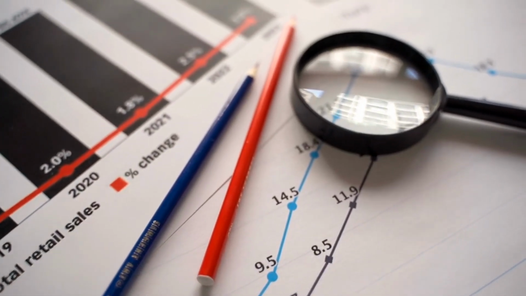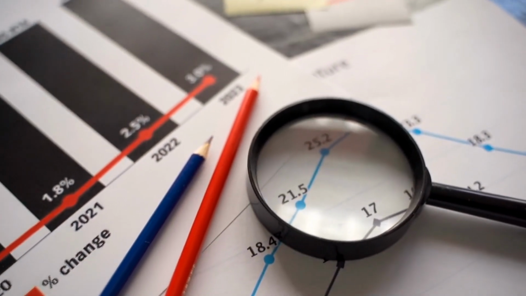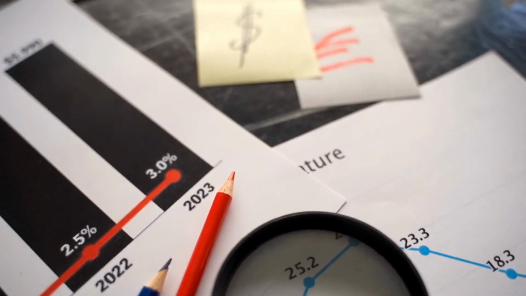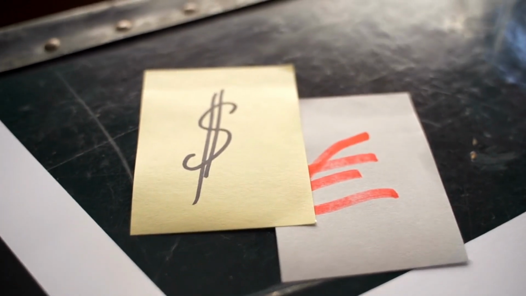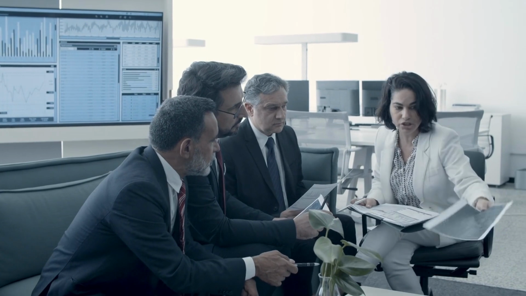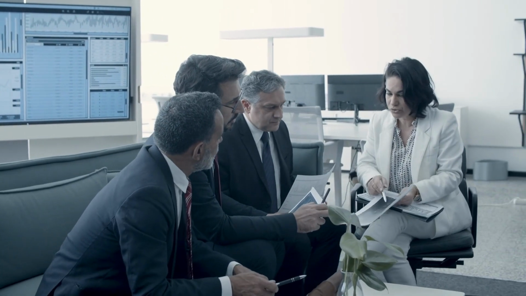Chapter 5, Economic Trends. Understanding Economic Trends. Economic trends involve studying the overall direction and patterns of the economy. It includes analyzing indicators such as GDP, inflation, and employment rates to predict future economic conditions.